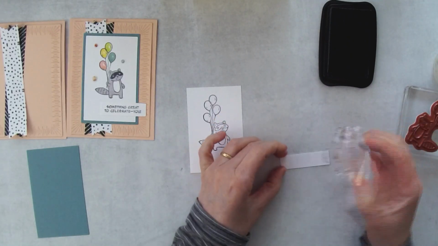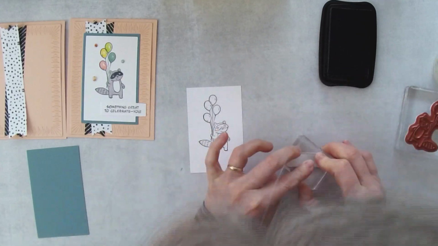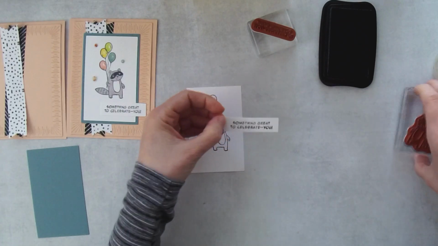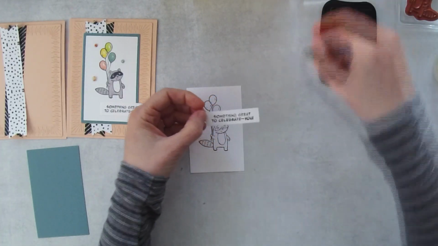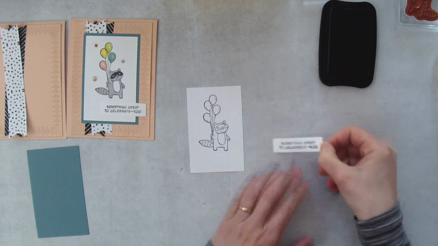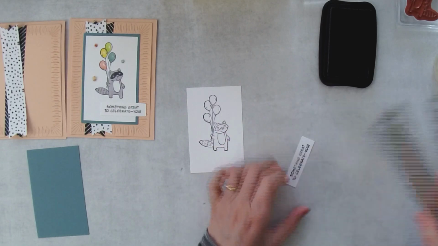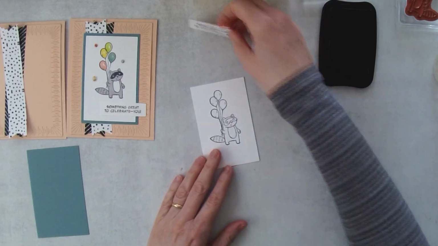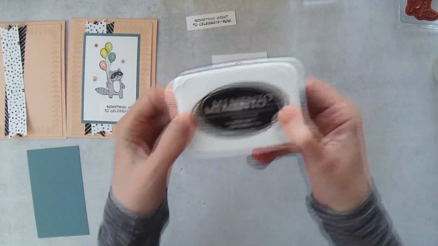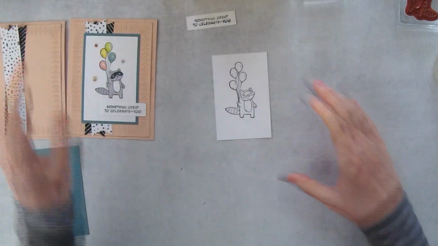Let's see, there's a little bit more on the bottom, so okay. So this little greeting is right in that stamp set. You don't need a separate stamp set. It says something great to celebrate you. This little piece I think was 2 1/4 by 5/8 of an inch. Okay, so I can just set that little piece aside for now. Let's close up my Memento Tuxedo Black ink pad. This is a good standard black ink pad.